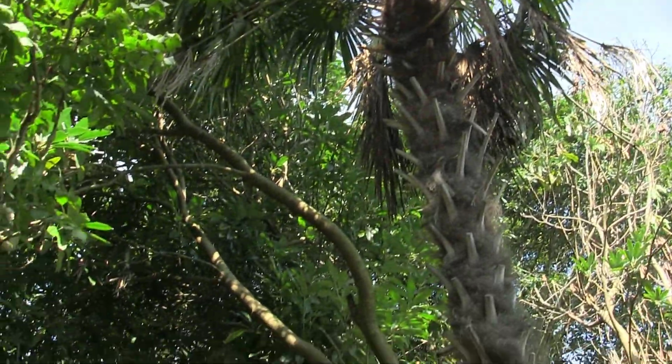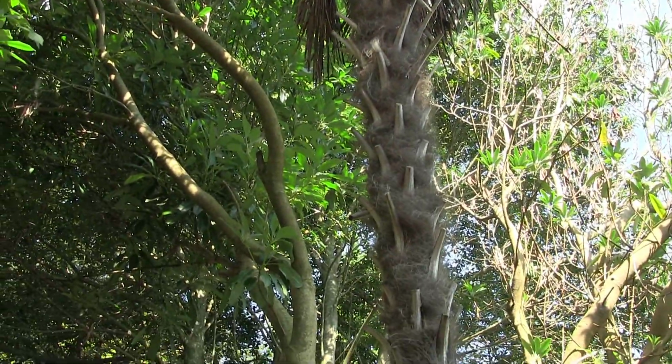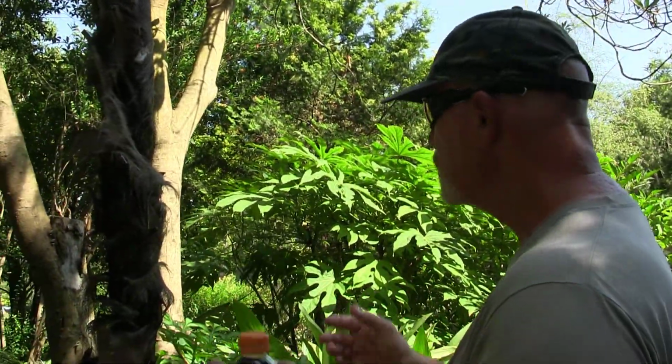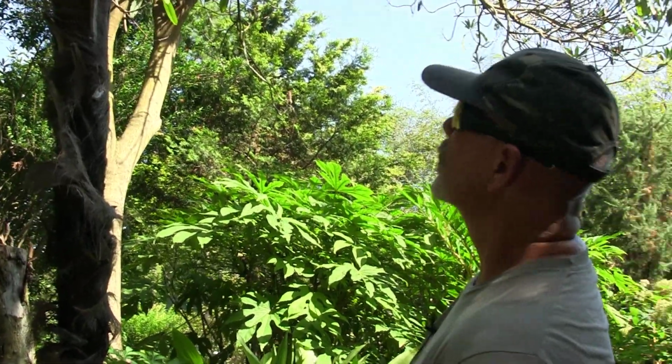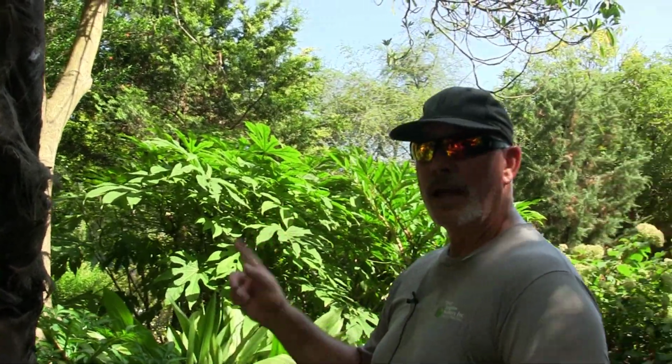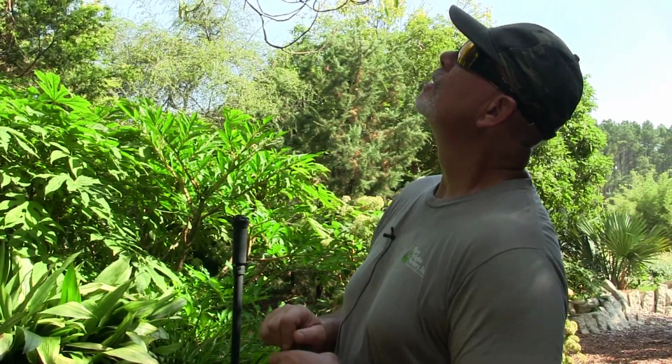There are a number of species. Here in the gardens, most of these are what's called fortunei or fortunii. There's several pronunciations for it, but it's the common windmill palm. And excellent. They can get really, really tall. They're very, very cold hardy.